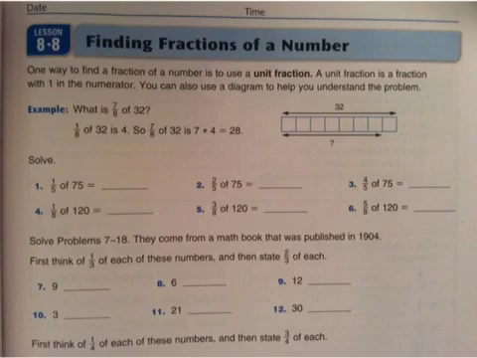Lesson 8-H, page 275, part 3. Here we're looking at unit fractions. A unit fraction is whenever the numerator is 1. And here we can read that one way to find a fraction of a number is to use a unit fraction. A unit fraction is a fraction with the 1 in the numerator, so the top number.